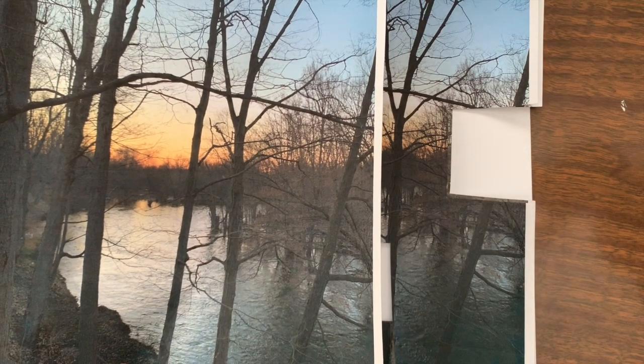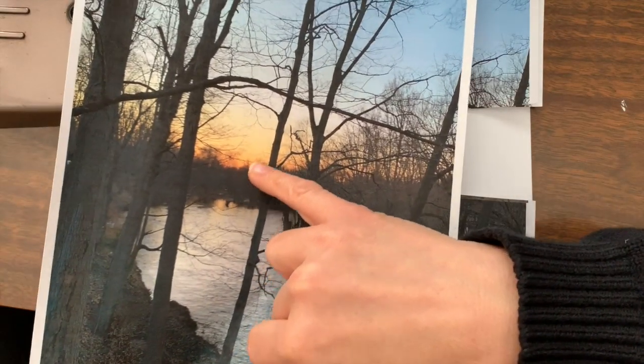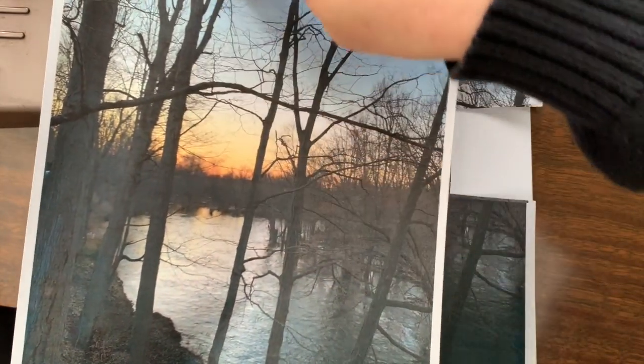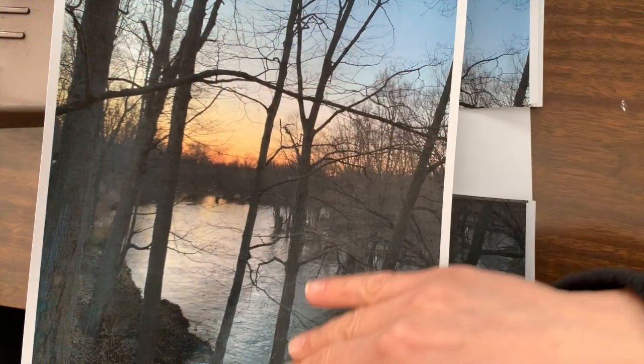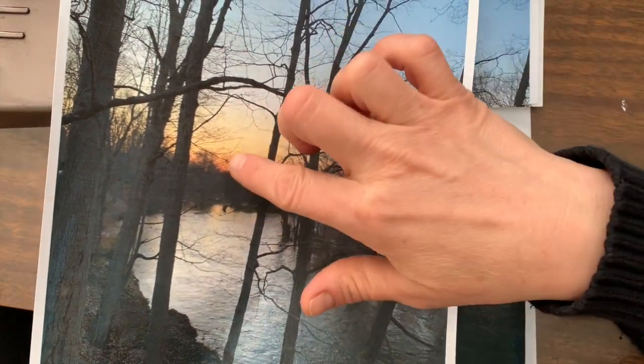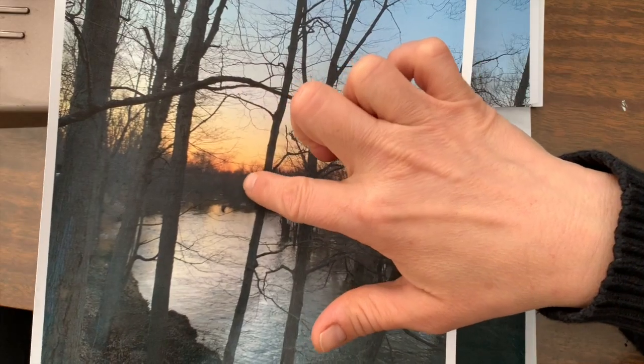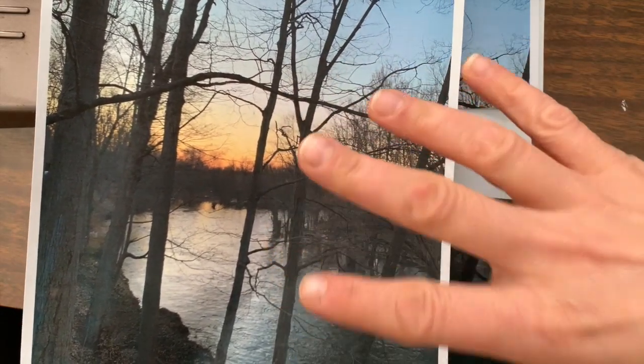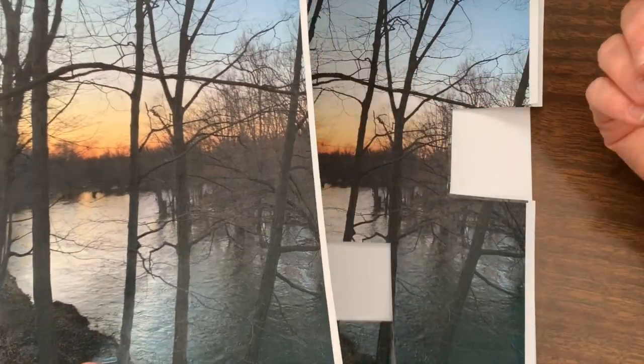Because of atmospheric perspective, things that are far away like this are not as clear as the things up here. So in the foreground, if I do make a painting, I'll make these branches crisp, and then I need to look at how to make these ones look like they're further away. And I'll do that by making them a little blurry.